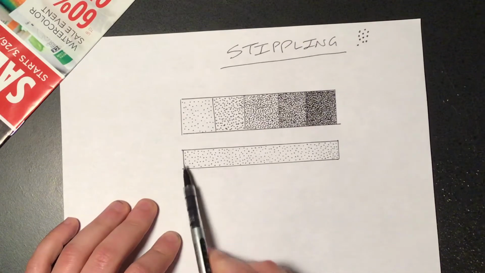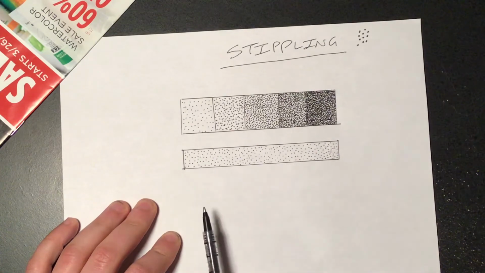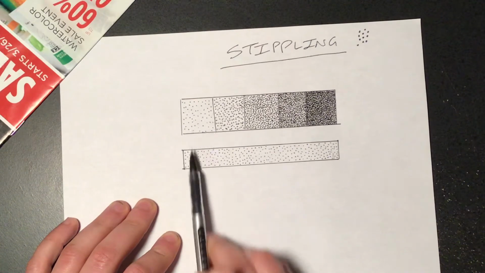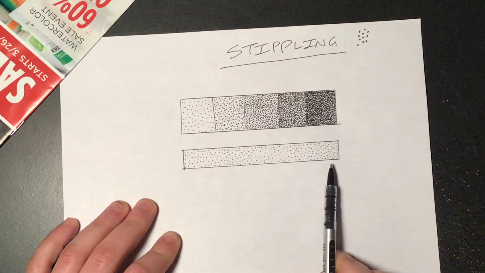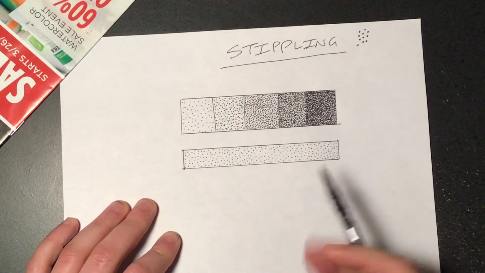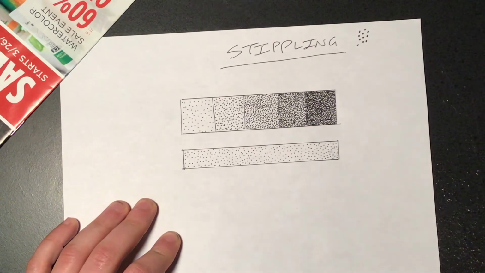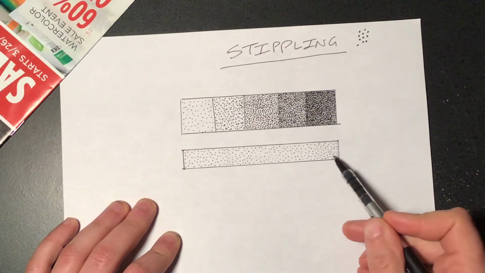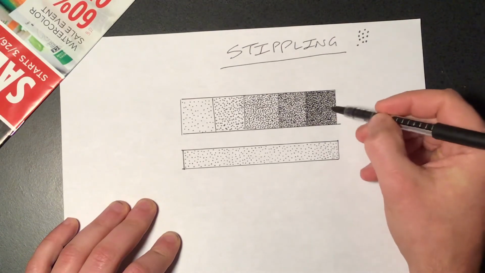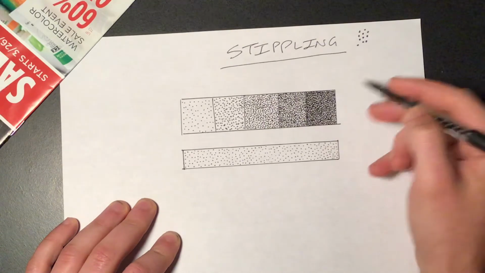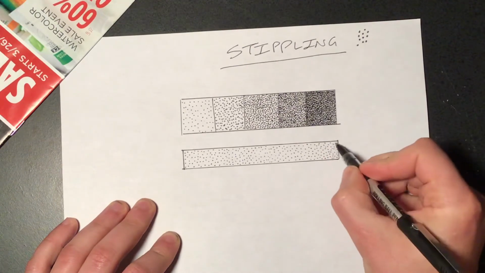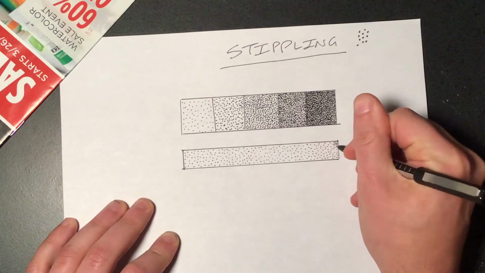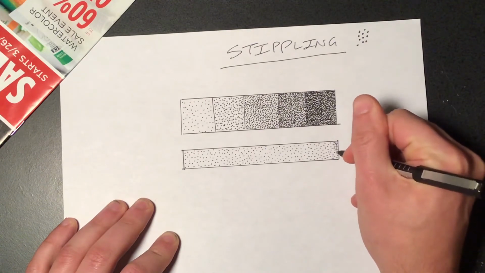Once I had my rectangle drawn in, I used my lightest value up here. I used that many dots to fill in the entire rectangle, so we have our lightest value filled in the entire area. Now I'm going to start down here at the right side, which is going to be our darkest valued area. I'm going to try to match this value that I see here, just by placing dots. Again, be patient, take your time, and I'm going to start to place those in.